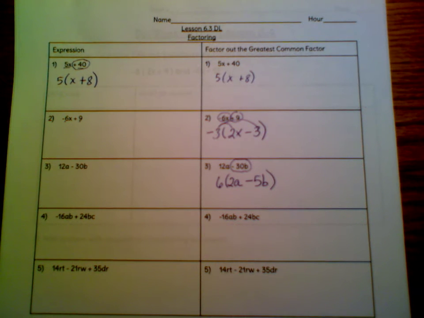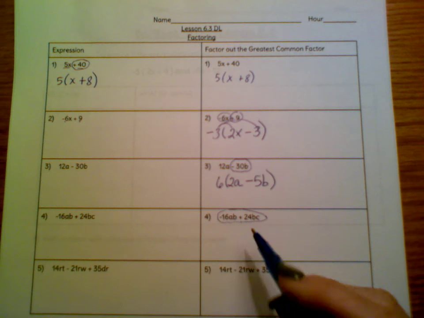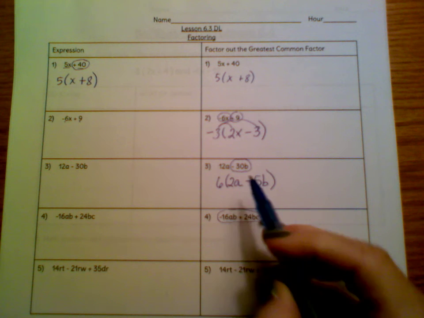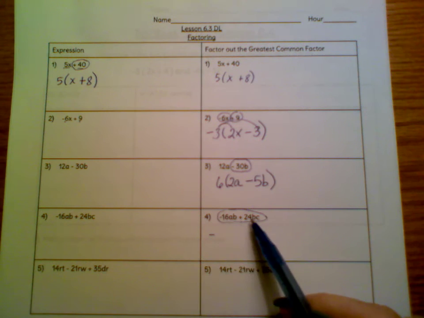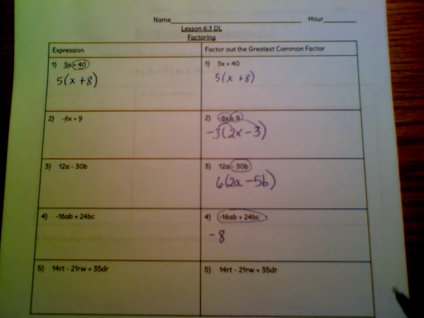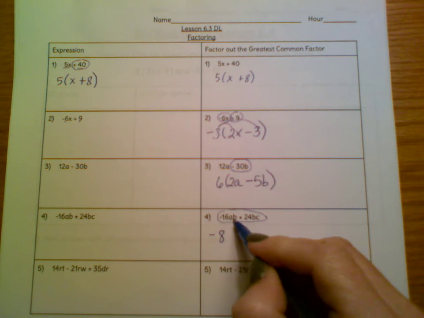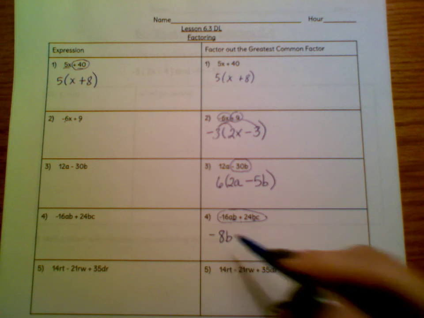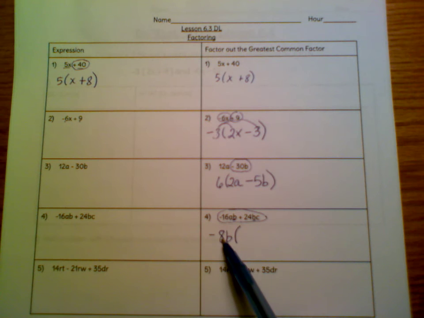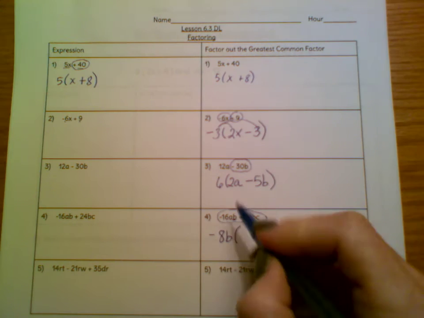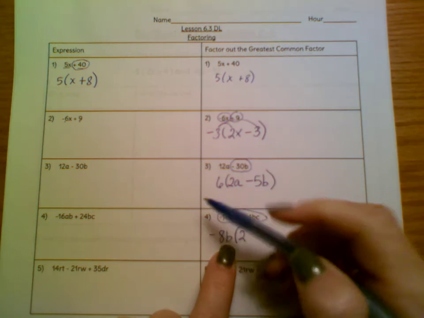Number 4, there's a little more to factor out here. I'm looking for just the greatest number that goes into both. Now remember, because this first piece is negative, I have to factor out a negative. I see 8 is the largest number that goes into both. But what I also see is they both have a common factor with the letters. They both have a b. So I'm going to factor out the b because I need to factor the greatest common factor. So now negative 8 times what gives me negative 16? That would be a positive 2. So I already have the b, but I still need the a.